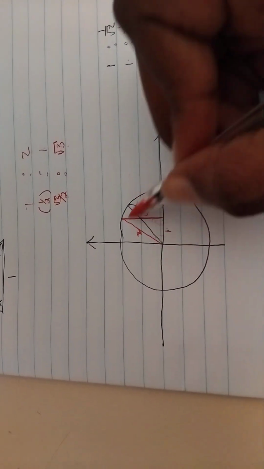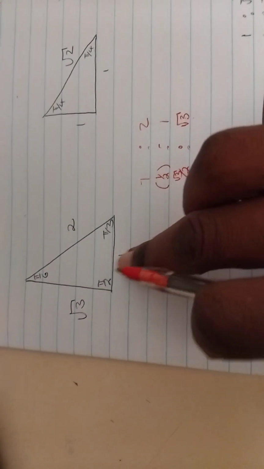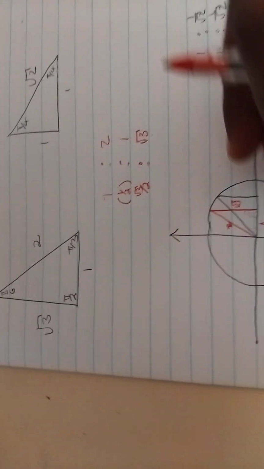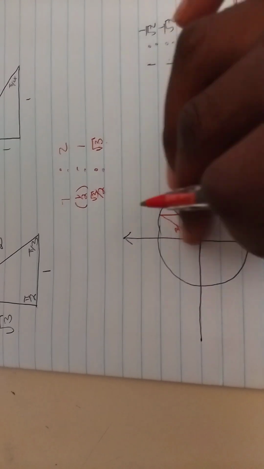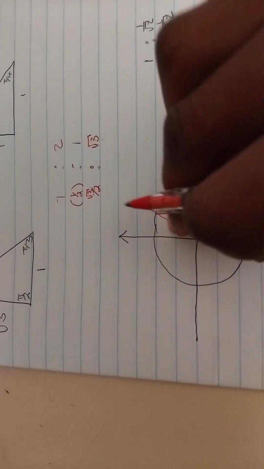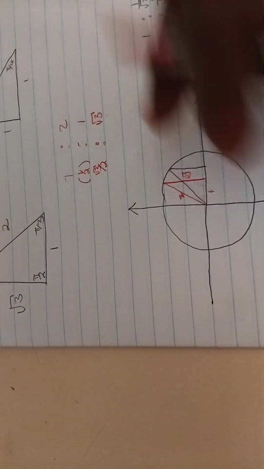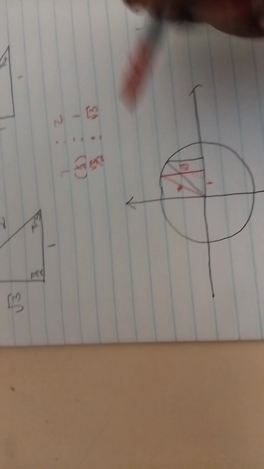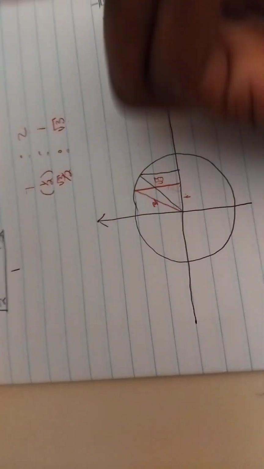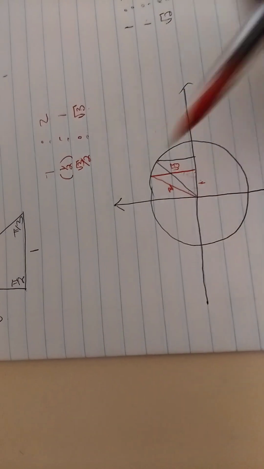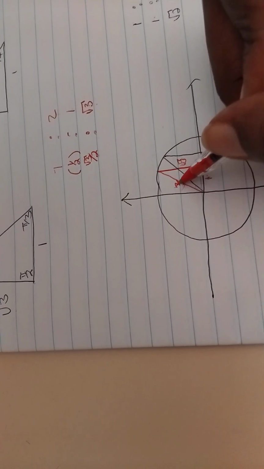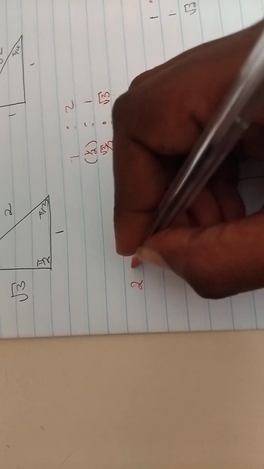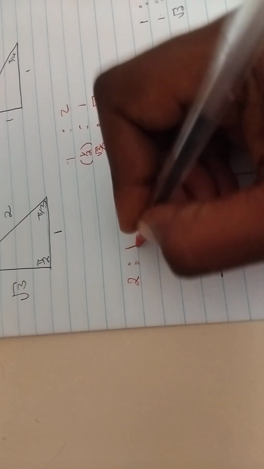This is the ratio of the reference triangle originally, but now we want to convert the ratios to the actual length inside a unit circle, using conversion, that is, cross multiplication. So originally 2, now in the unit circle 1.